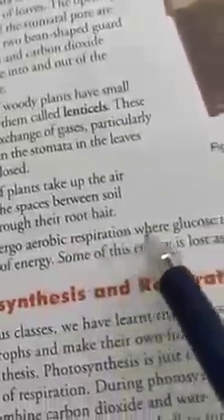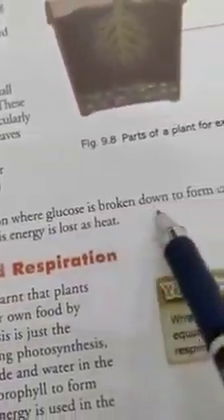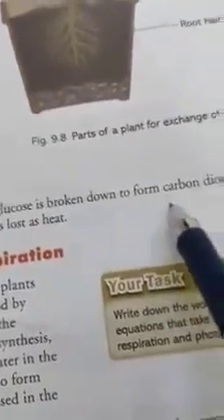The plant undergoes aerobic respiration, where glucose is broken down to form carbon dioxide and water with the release of energy. Some of this energy is lost as heat.